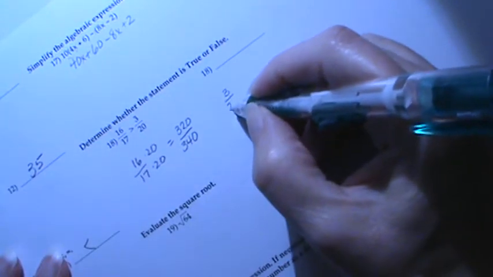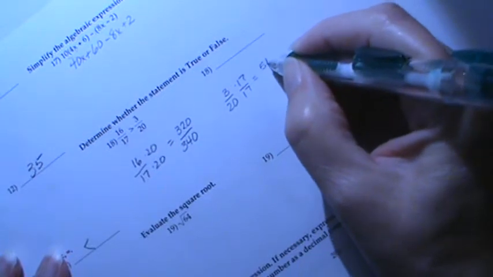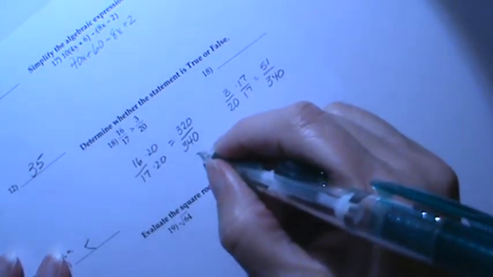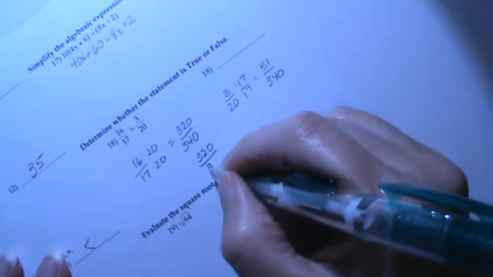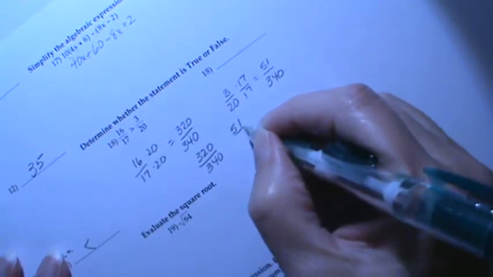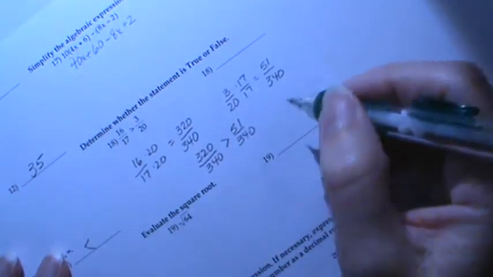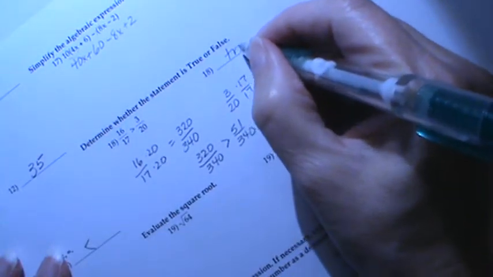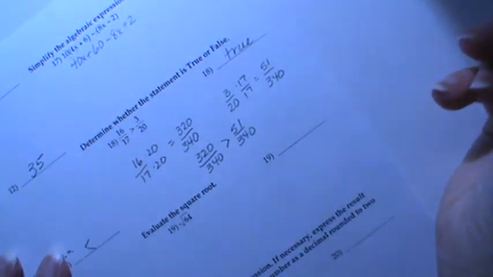And then we're going to take the 3/20 times 17 over 17. So 3 times 17, that'll give us 51. And then 20 times 17, 340. So now we're comparing 320 over 340 to 51 over 340. It says here it's greater than, and that would be true, because 320 is greater than 51. So we'd answer true for that one.